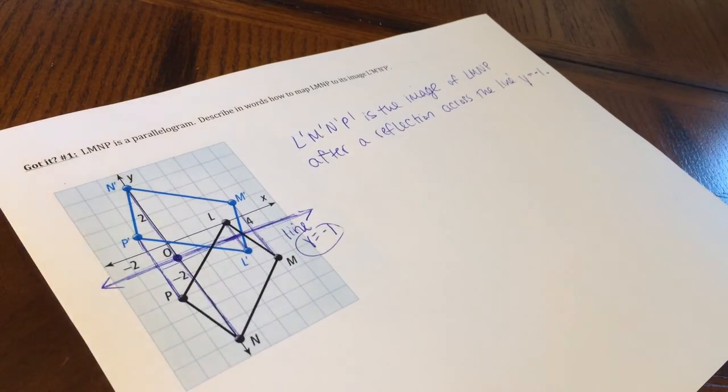Okay, now that we have finished the Got It, make sure you have the correct answer and then watch example number 2 and take notes.